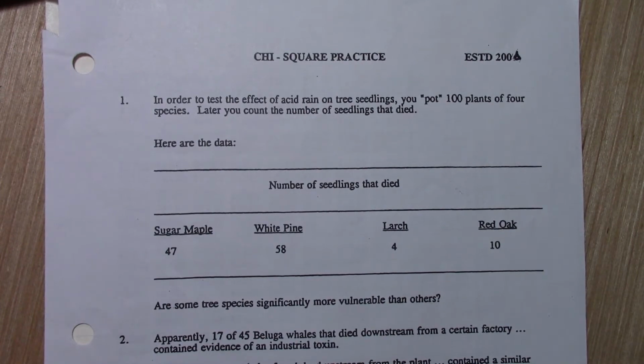Good morning. This is a demonstration of how to run chi-square statistics by hand. I'm going to do two examples. The first one, I'm going to do what I call a one-dimensional chi-squared, and the second one, I'm going to do what I call a two-dimensional chi-squared.